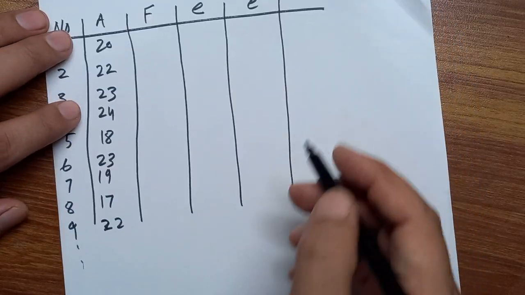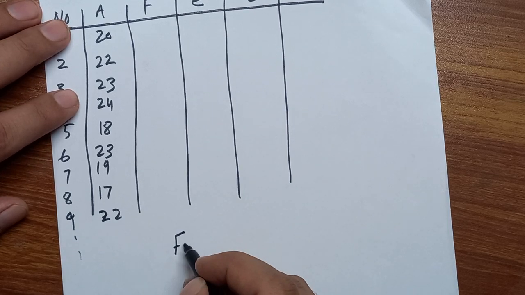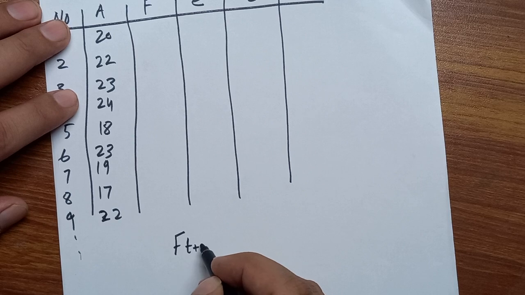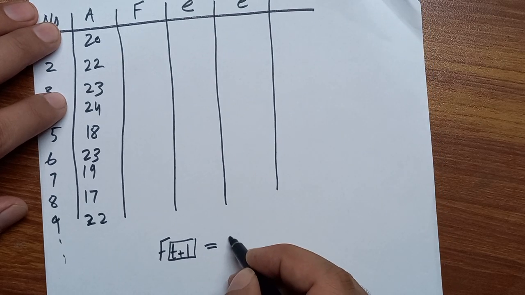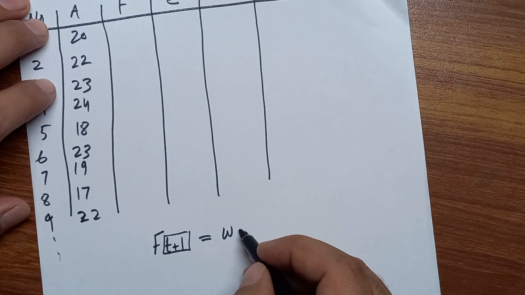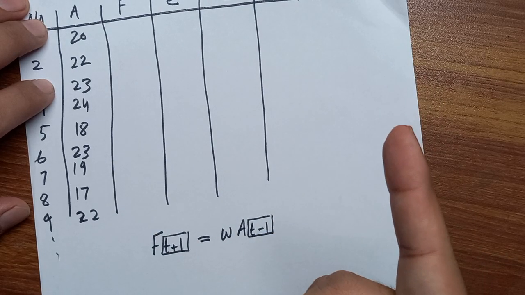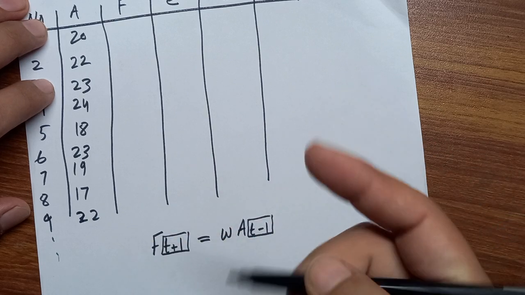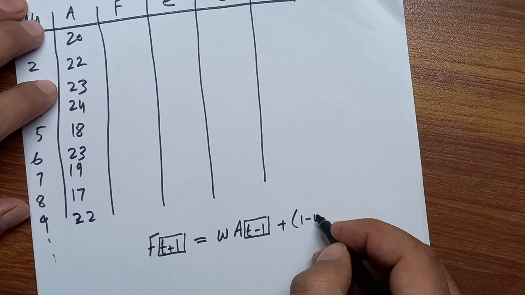So for exponential smoothing we have forecasting t plus 1, it means forecasting for the future year is equal to weight, meaning percentage. We will give more percentage to the actual data. So t minus 1 means the actual data of the previous year, because we always do forecasting from the previous data, plus we will have 1 minus weight.